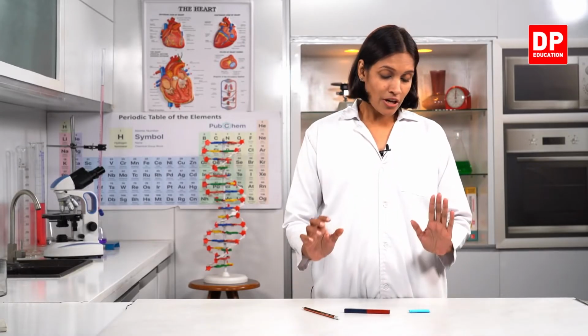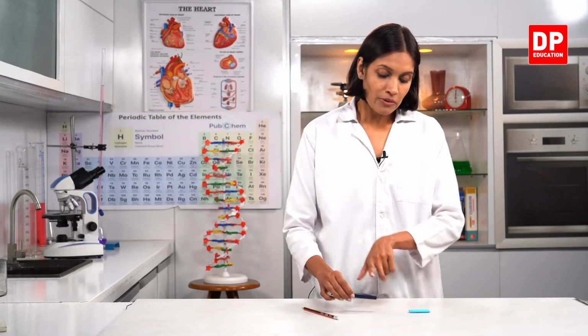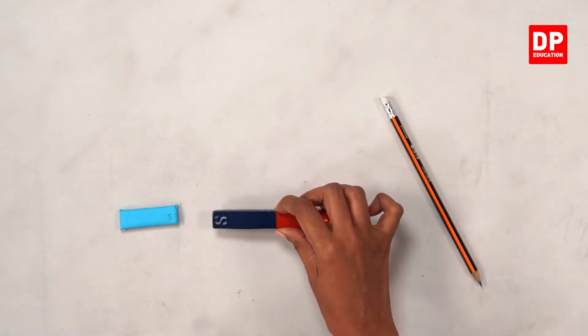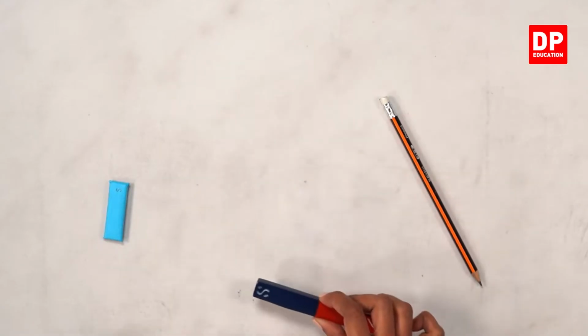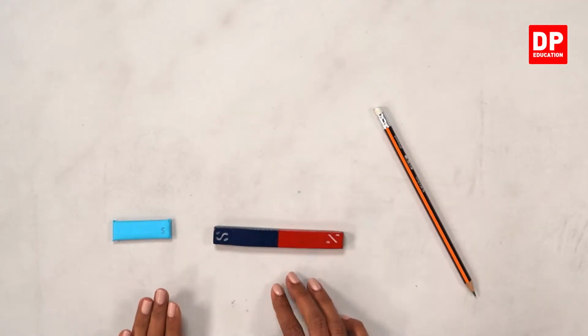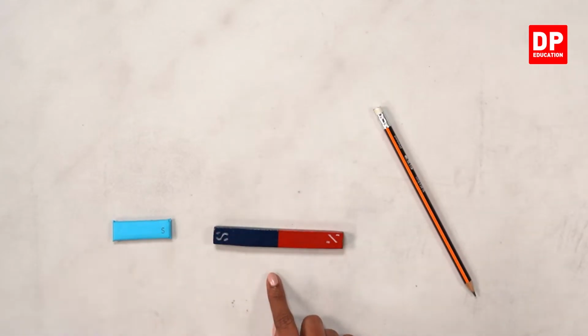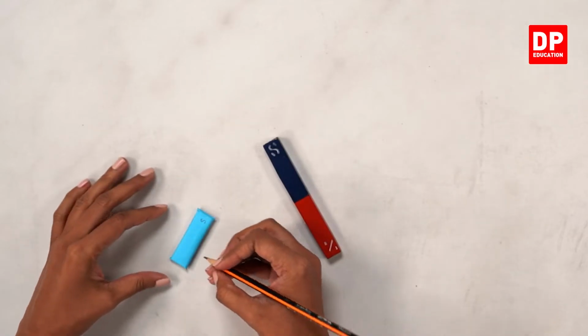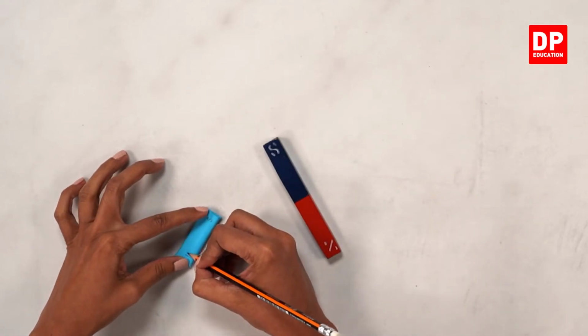In the same way you saw, when we bring the south pole of this magnet closer to the same side of this magnet, they repel. Right, children? So in this case, we are sure that because they repel, this is the south pole. So if this side is the south pole, we can mark the other side as the north pole.